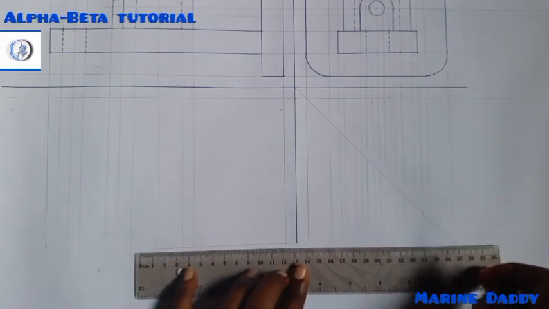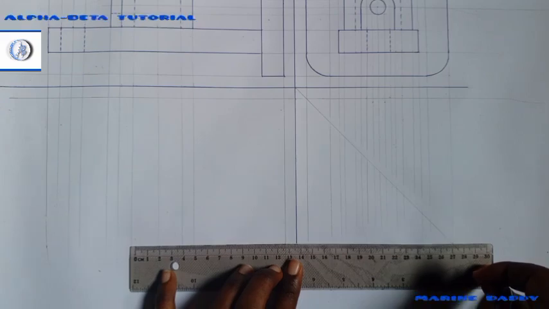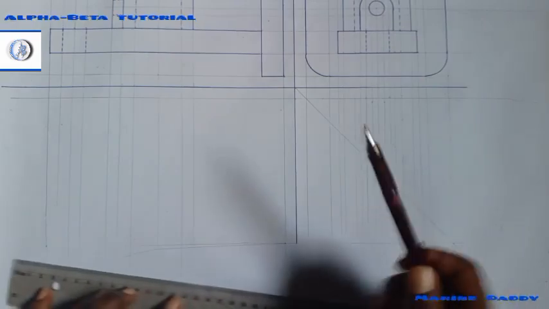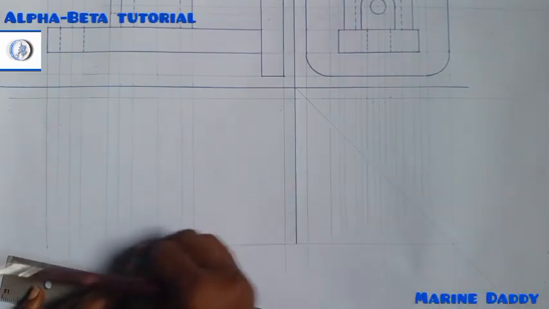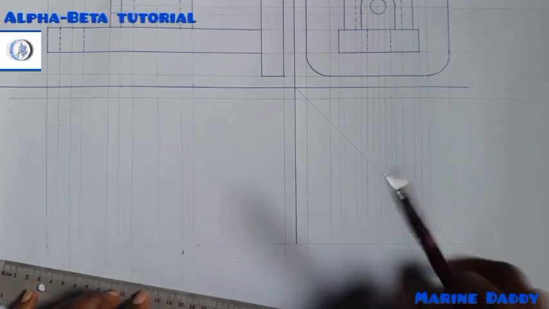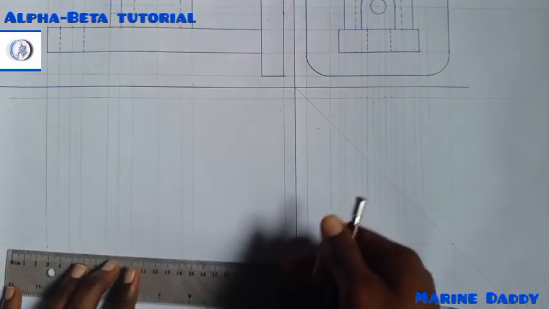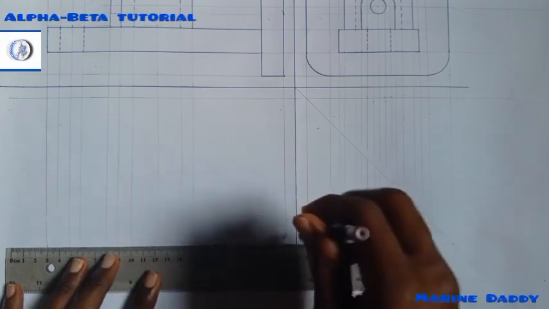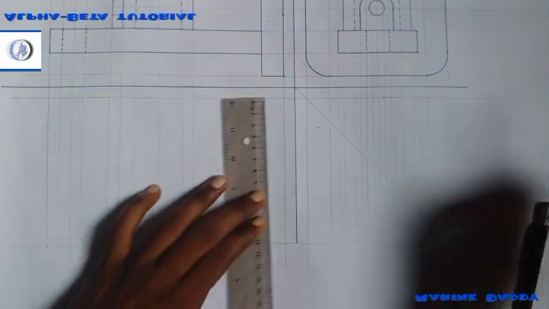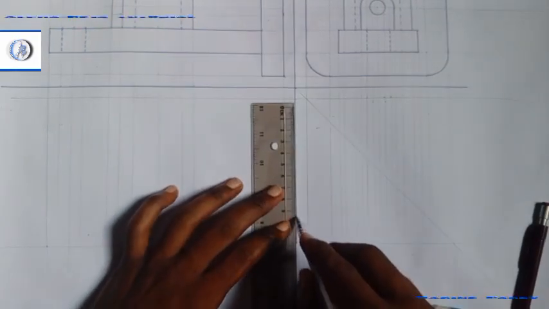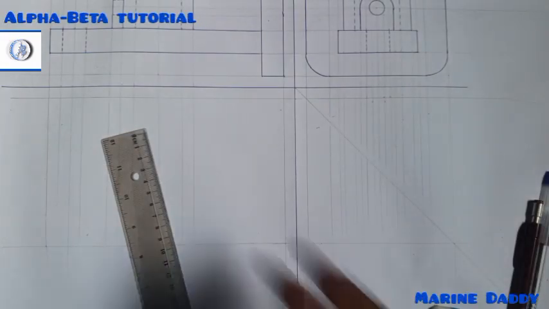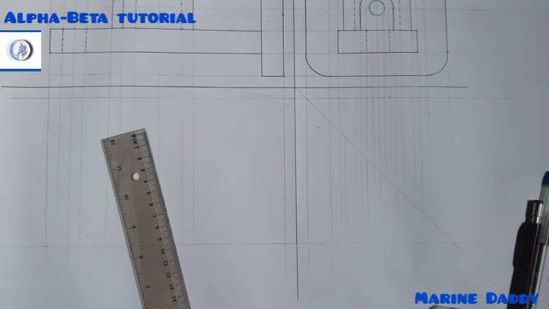So from here now I can measure. Take it out, outline this one now. Okay, so with this I can continue my diagram, isn't it?